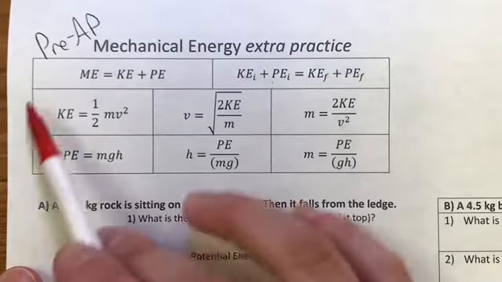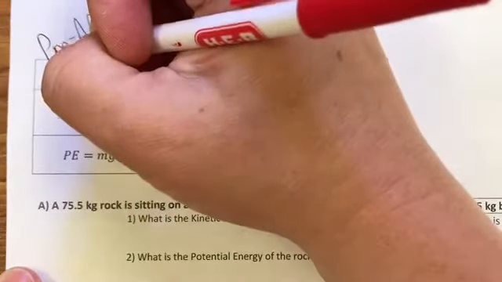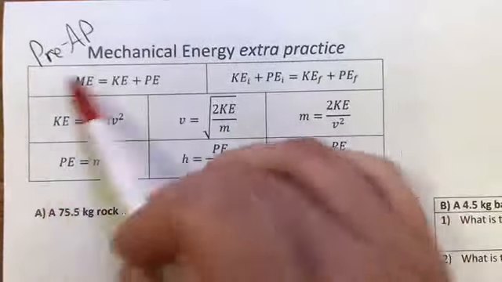Mechanical energy extra practice. This is pretty much designated for my pre-AP students. If you're not pre-AP, you're welcome to watch, but you will not be held responsible for this knowledge, nor the worksheet. All right, so here's all of our formulas.